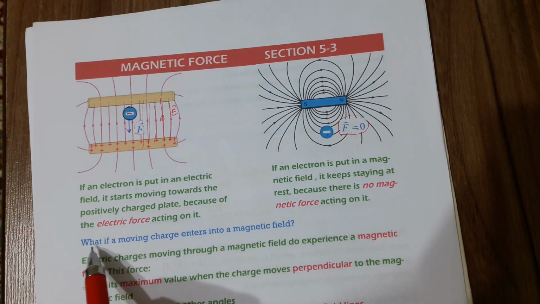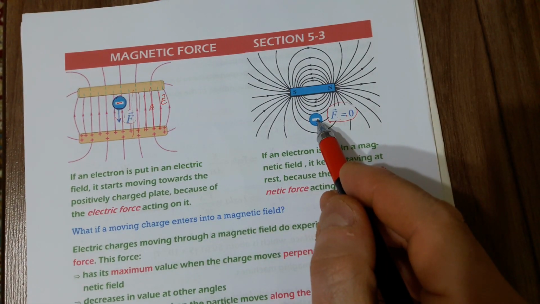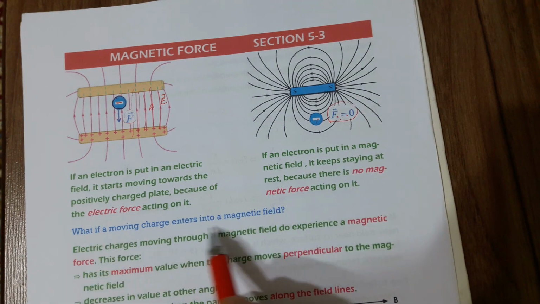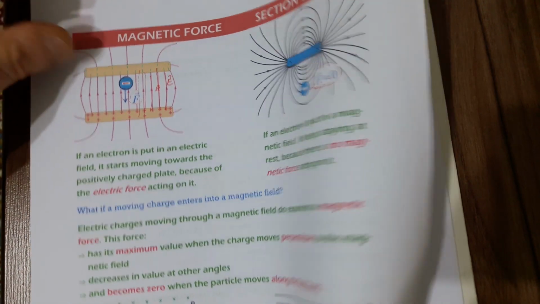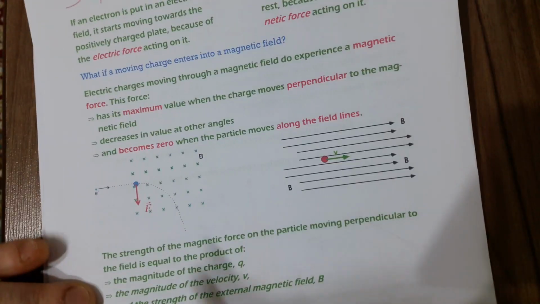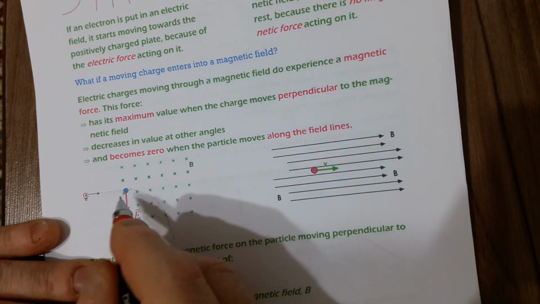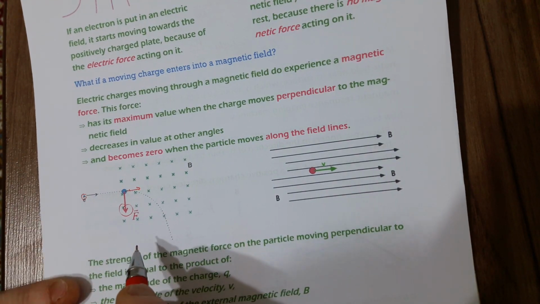So what if a moving charge enters inside a magnetic field? Right here, the charge is at rest. For that reason, the magnetic force is zero. But if the charge enters into the magnetic field with a velocity, as you see here, an electron is entering inside a magnetic field with a velocity. In this case, there will be a magnetic force acting on the charge.